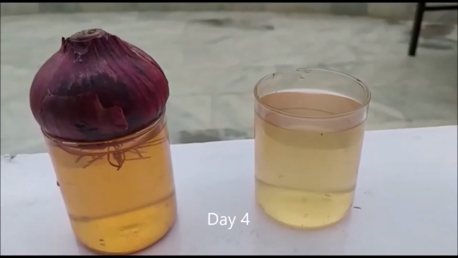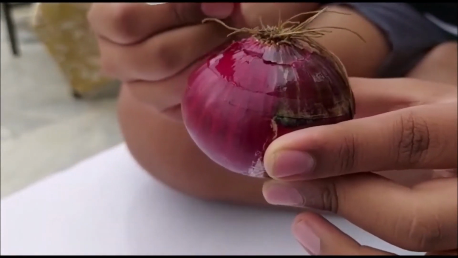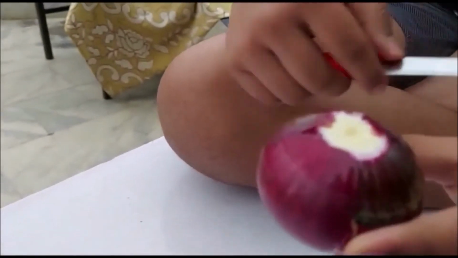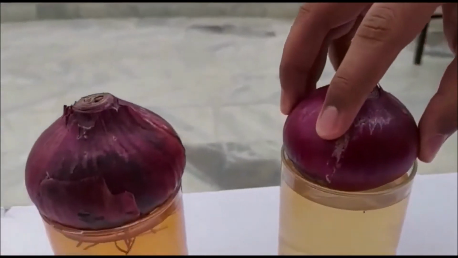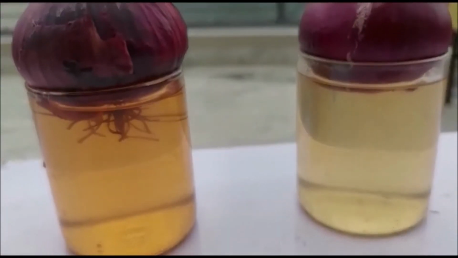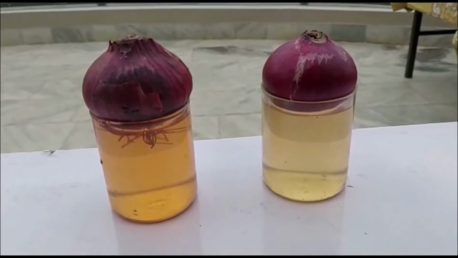This is day 4 and we will today cut the tips of roots up to 1 centimeter of onion in jar B and again place it back. We have cut it up to 1 centimeter and now we will place it on the jar B. For a few days we will observe the growth of roots in both the jars and record our observations.